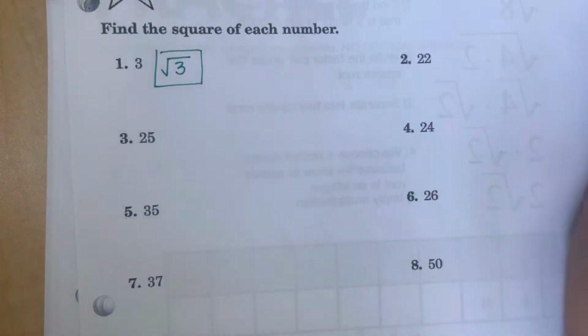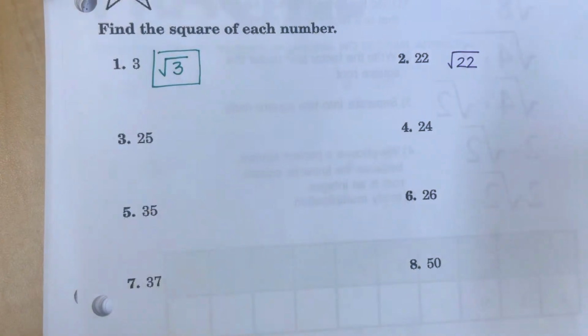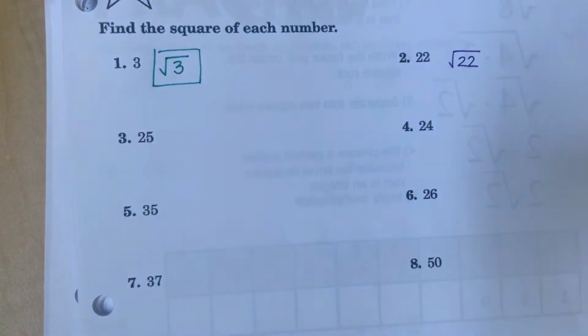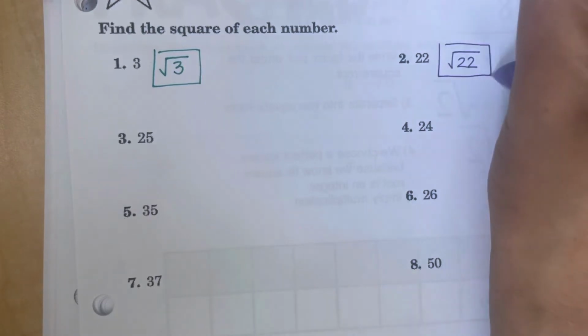Looking at number 2, I am going to find the square root of 22. Can I simplify this further without getting a decimal? Again, the answer is no. Box it up.